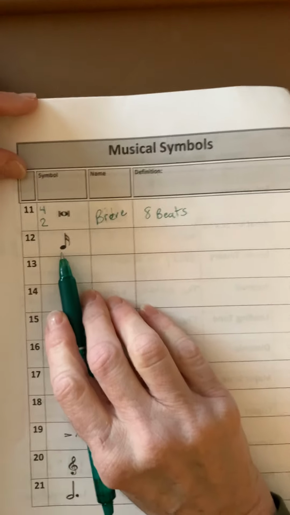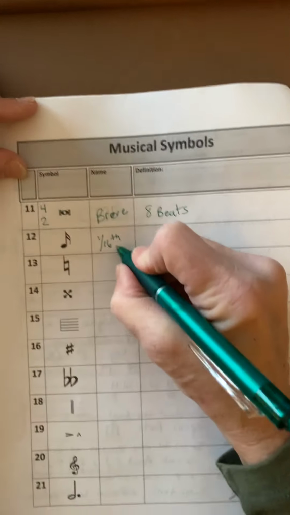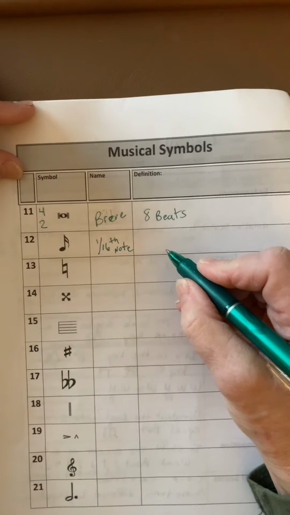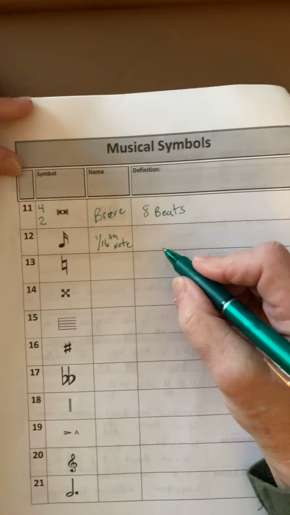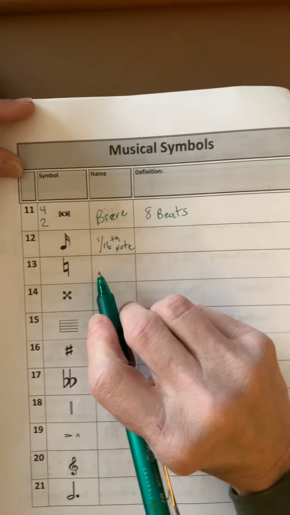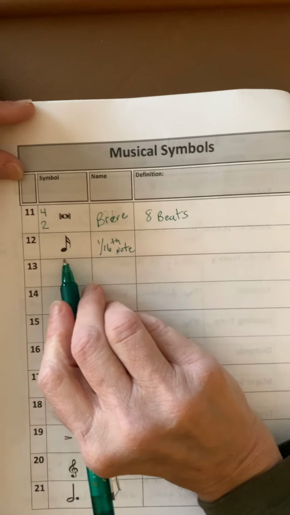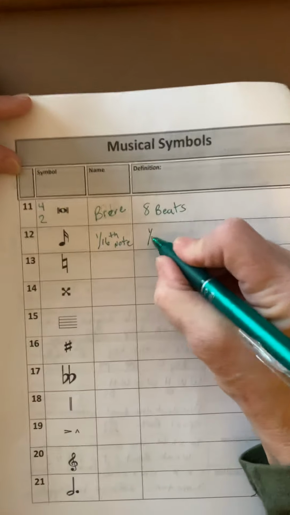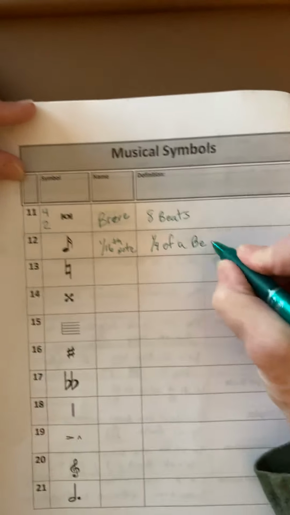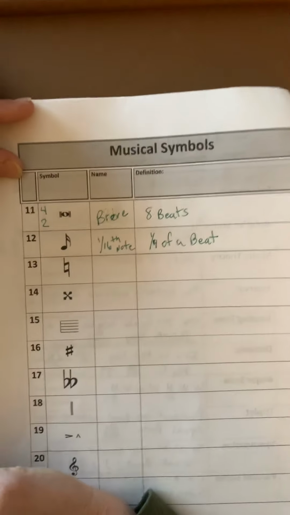Okay, this is a 16th note. And it's 1/16 of a 4-beat measure. So therefore, it takes 16 of them to fill a 4-beat measure. So if I figure out how much that's worth, it's worth 1/4 of a beat. One quarter of a beat.